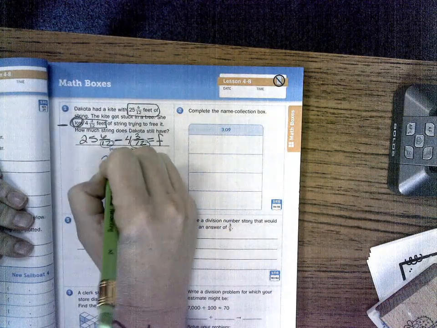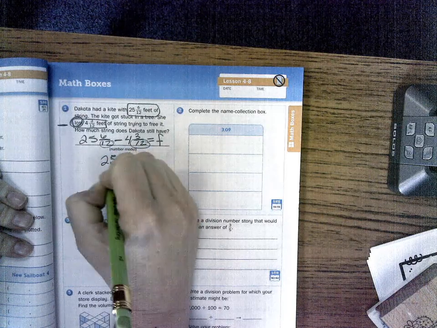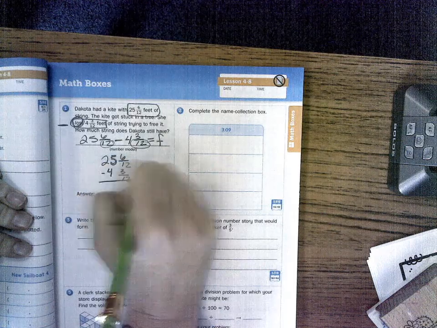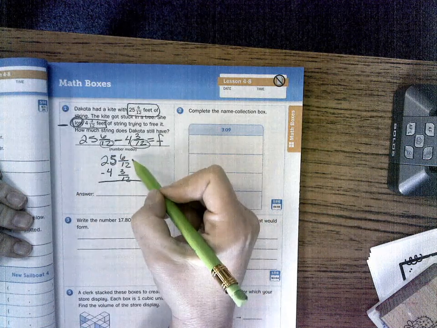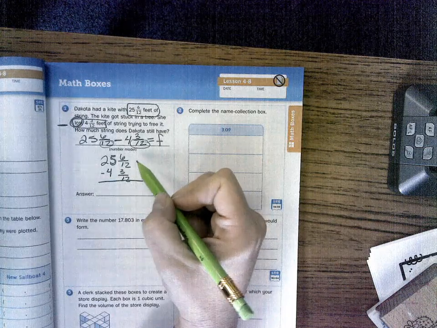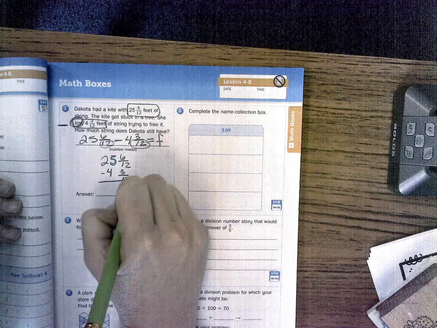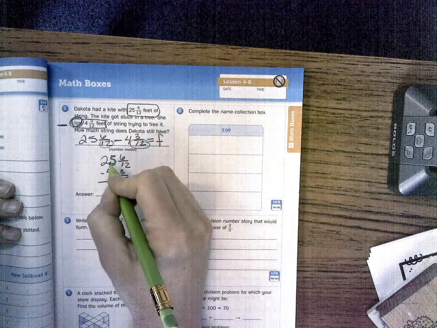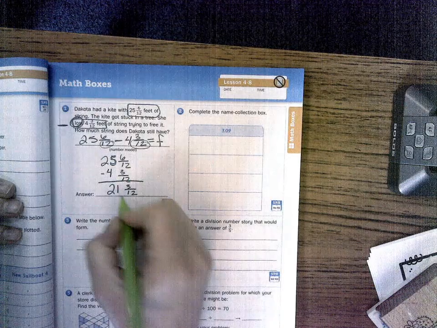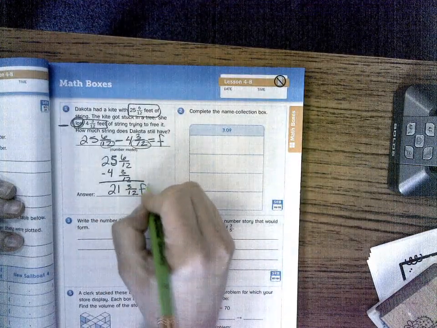When we subtract, we like to line everything up by place value. This one doesn't even look like there's going to be regrouping. So I can subtract my fractions since the denominators are the same. Subtract my numerators. 6 minus 3 is 3. My denominator needs to stay the same. Now I have 25 minus 4. I'm left with 21 and 3/12 of a foot.